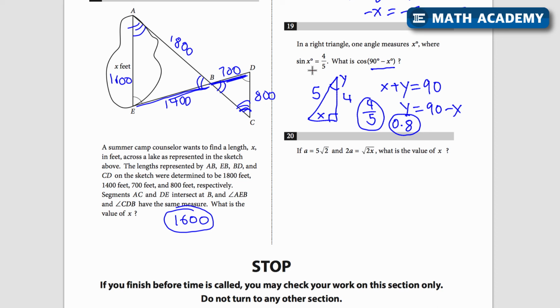It'd be good just to note this idea that the sine of one angle is the cosine of the other angle. Or I could even say that the cosine of one angle is the sine of the other acute angle.